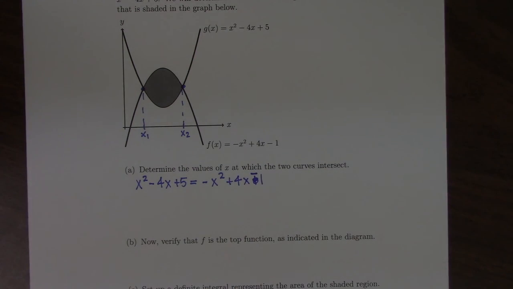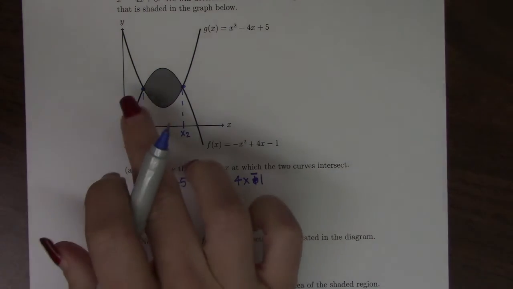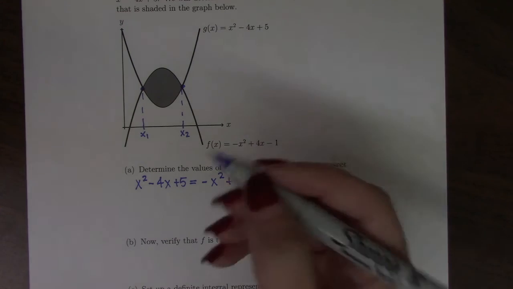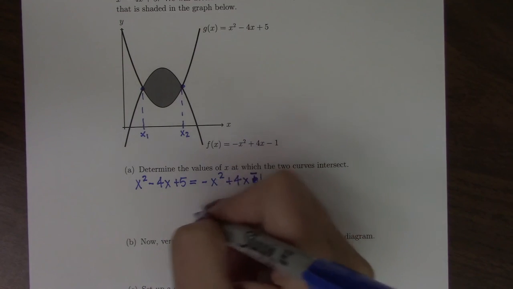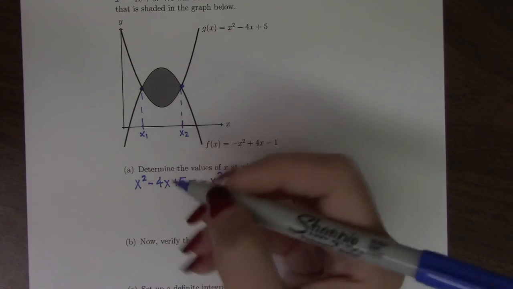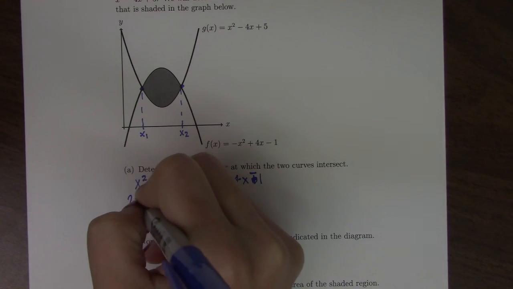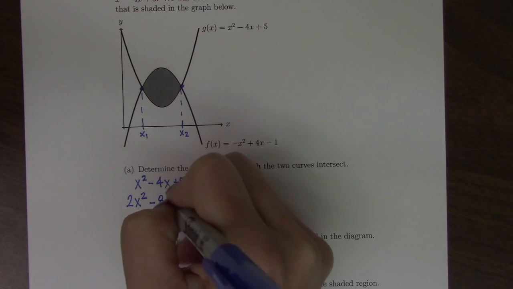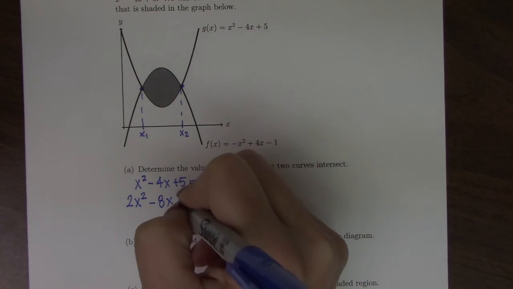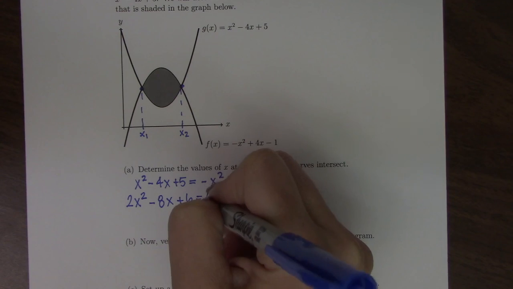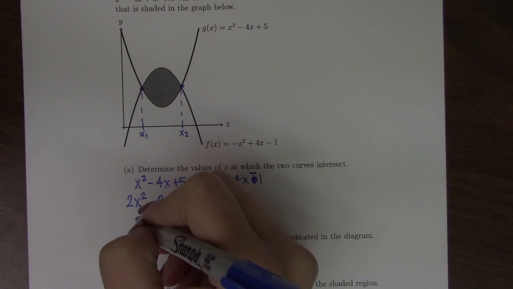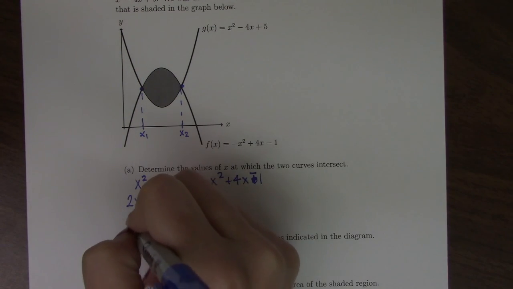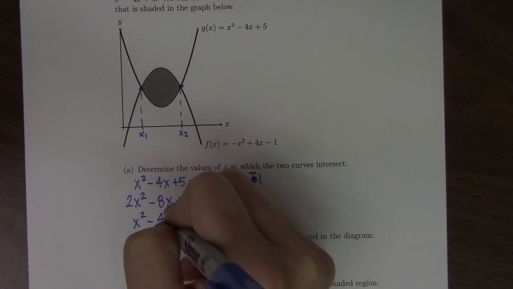And we know that there's going to be two x values that come out because I can visually see there's 2 points of intersection. So now I'm going to move all the terms over to one side. I'm going to add an x squared to both sides and get 2x squared. I'm going to subtract a 4x from both sides and get negative 8x, and I'm going to add 1 and get positive 6 equals 0. Then I'm going to divide everything by 2 because they're all divisible by 2.